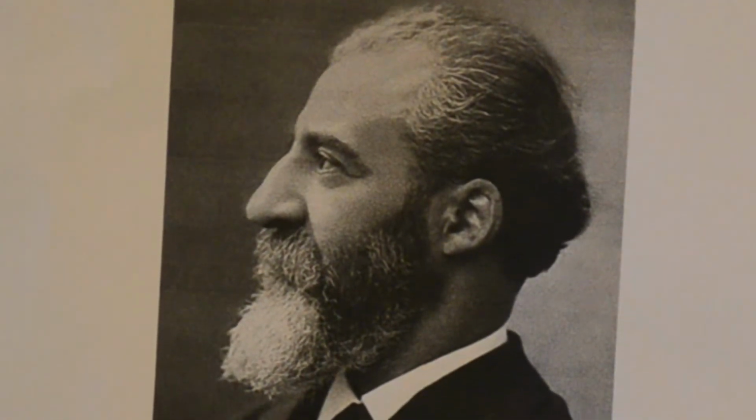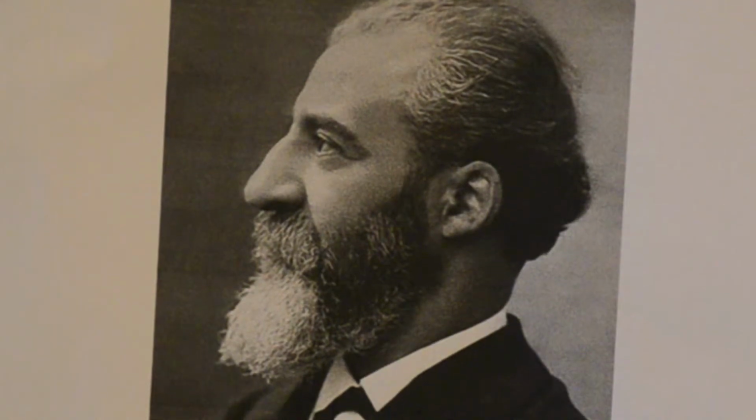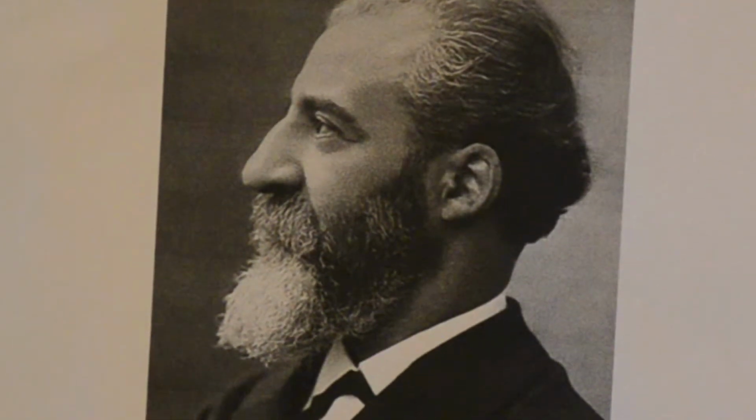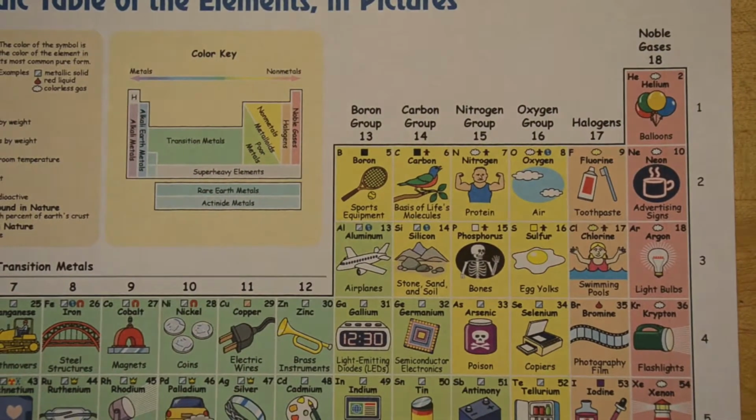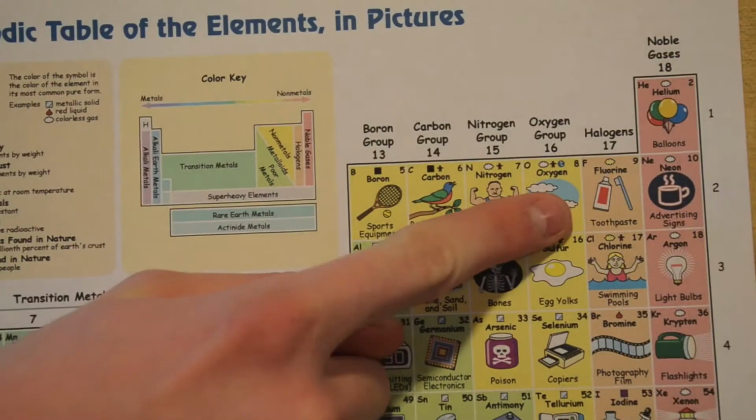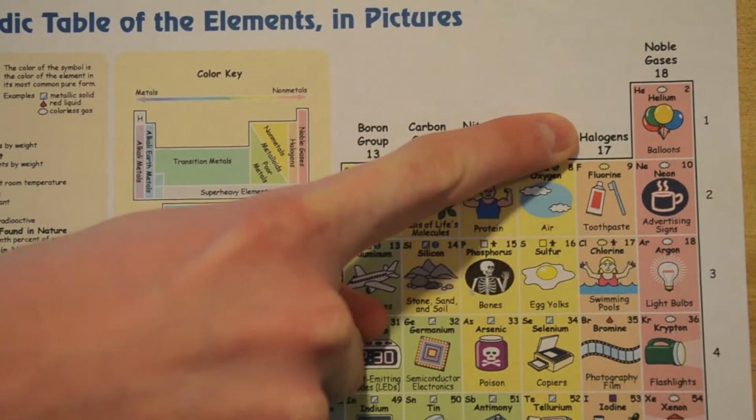He was the first one to isolate fluorine from its many compounds, and the process he used then is essentially the same way it is produced today. Fluorine can be found here on the periodic table under the halogens group.